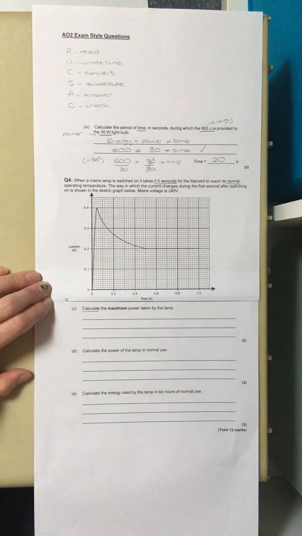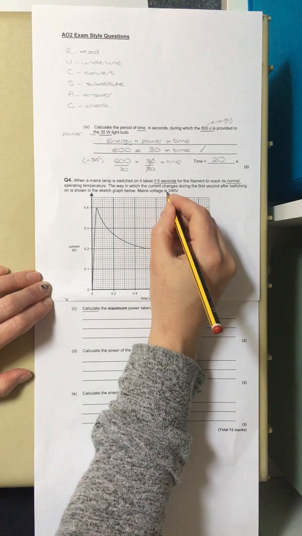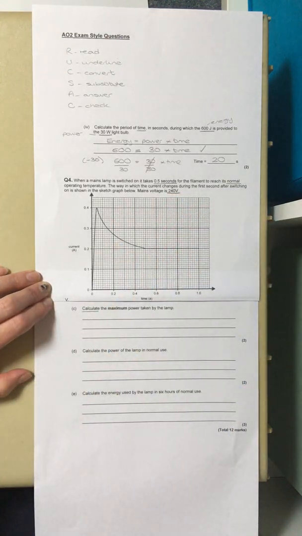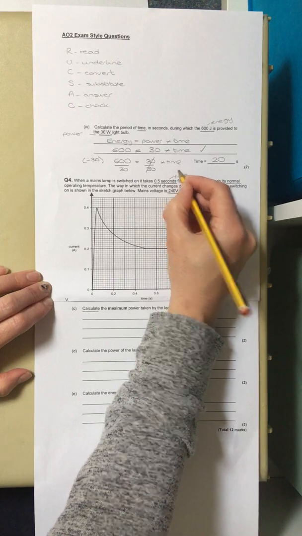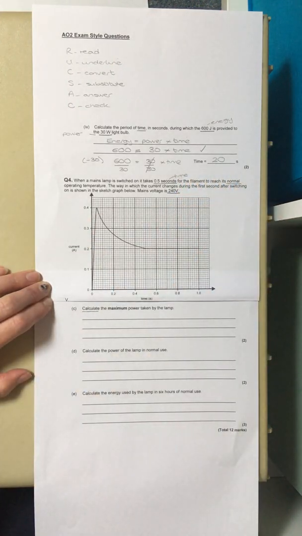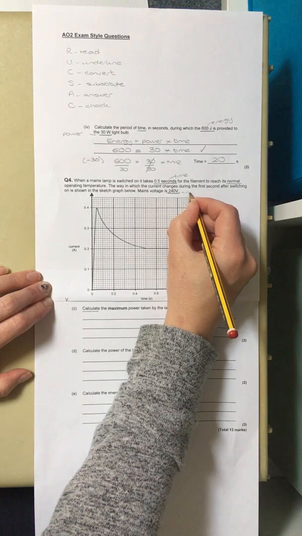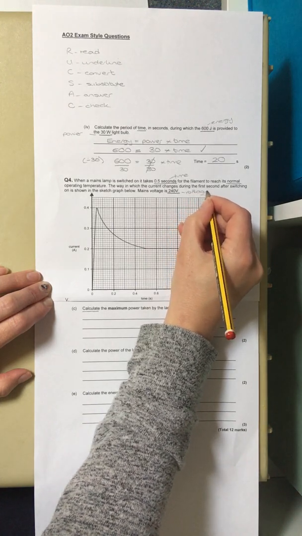for the filament to reach its normal operating temperature. So that's telling us that when we switch a lamp on, it takes half a second to get to its normal operating temperature. The way in which the current changes during the first second after switching on is shown in the graph. Mains voltage is 240 volts. So let's look at what we've underlined. We've underlined 0.5 seconds, which is time. We've underlined 240 volts, which is voltage.